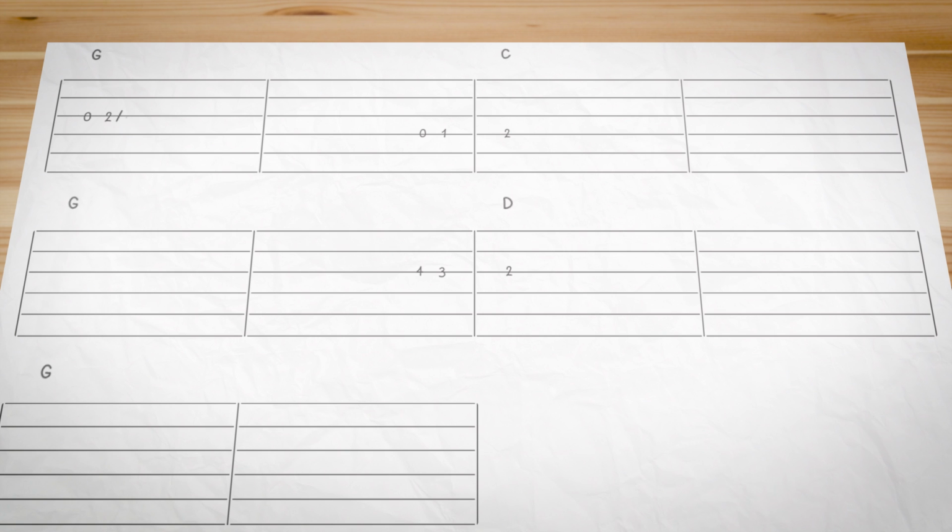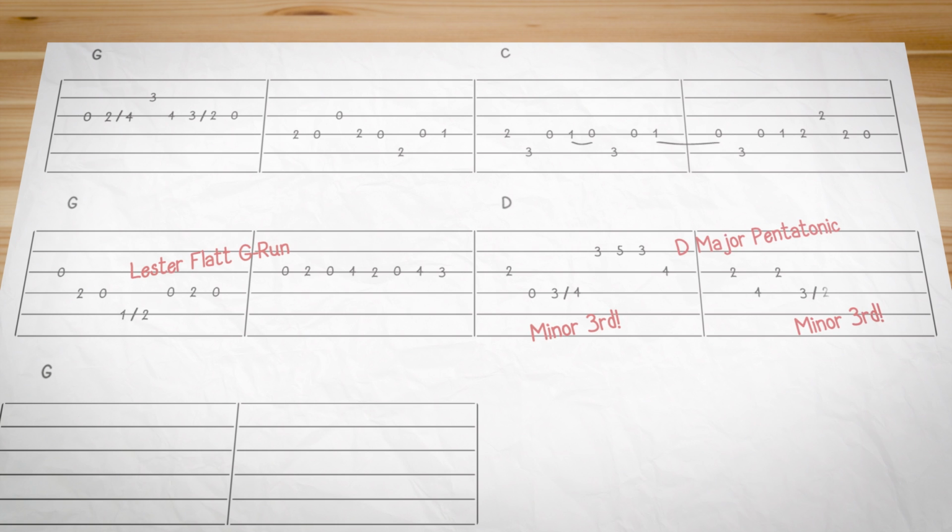Maybe some classic bluegrass guitar stuff in the first measure, a little G major pentatonic in the second measure. Let's really play with those minor thirds over the C chord, and let's do a reconstructed Lester Flatt G run over the next G chord. D major pentatonic and minor and major third for the D chord, and our last measure will get a G run with some syncopation just for fun.